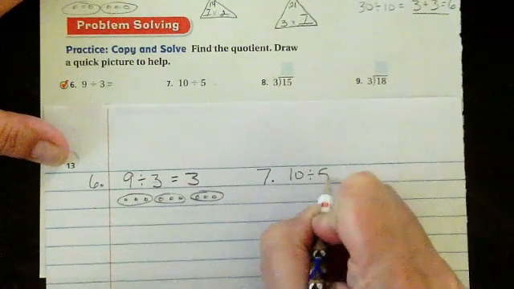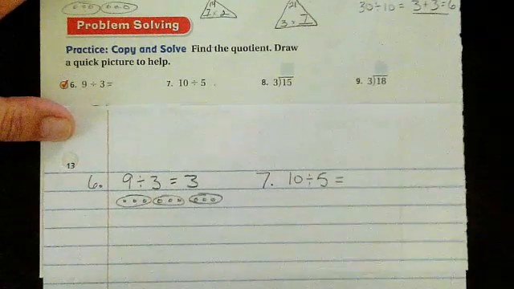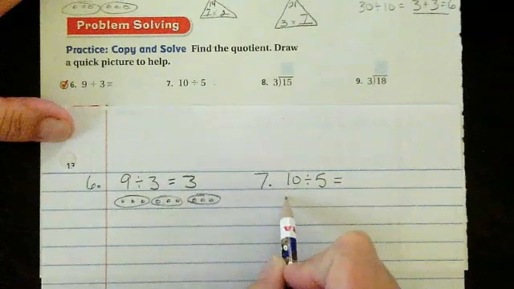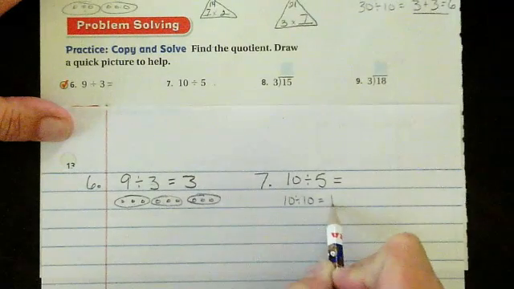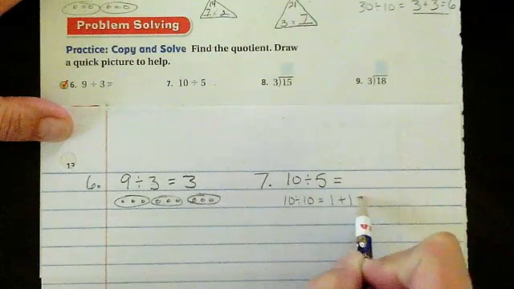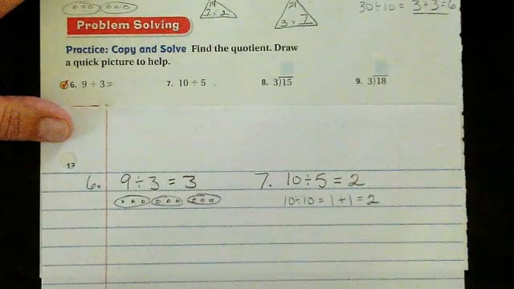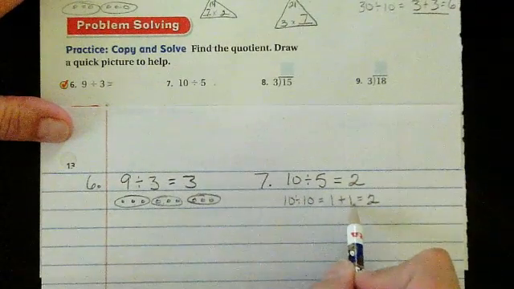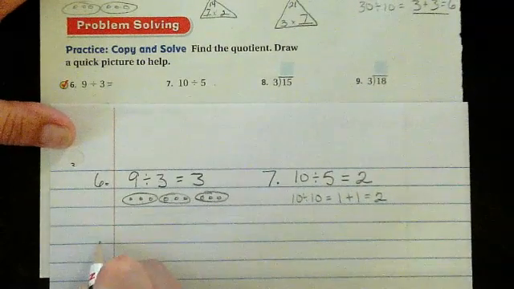10 divided by 5 equals, okay, we are dividing by 5, which means I can do 10 divided by 10 equals 1, double it to get my 5s. 10 divided by 5 is 2. Because anything divided by itself is 1. Add 1 plus 1 to get 2. That's how I divide by 5s. Here we go. Number 8.